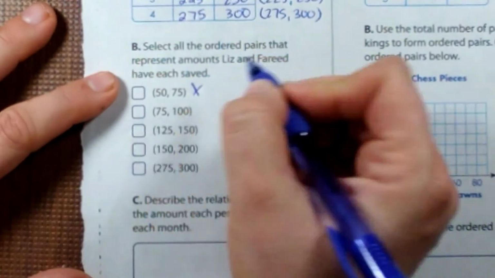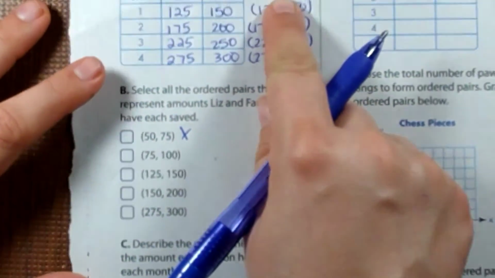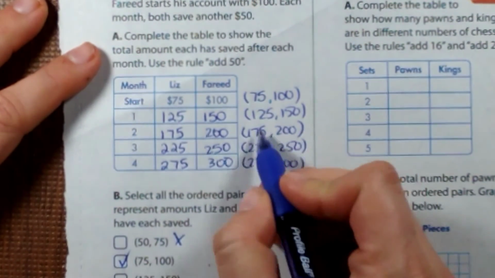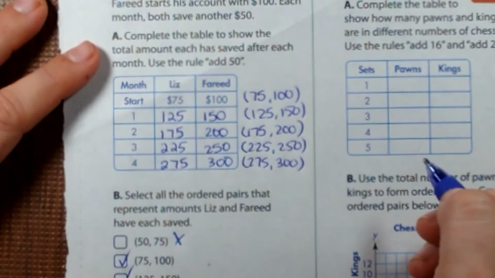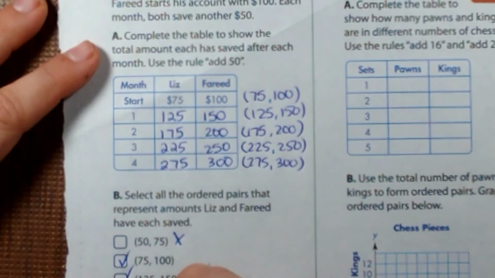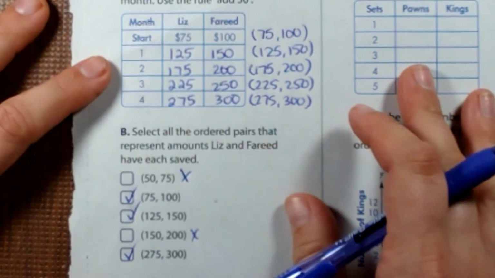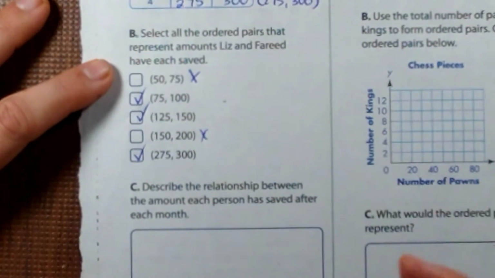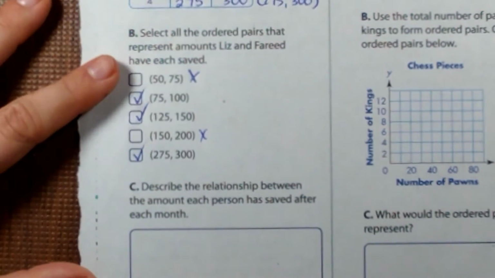So this one's not right. We do have 75 and 100 here. 125, 150 is one. 150, nope. And 275, 300 is one choice. There we go. Describe the relationship between the amount each person has saved after each month.